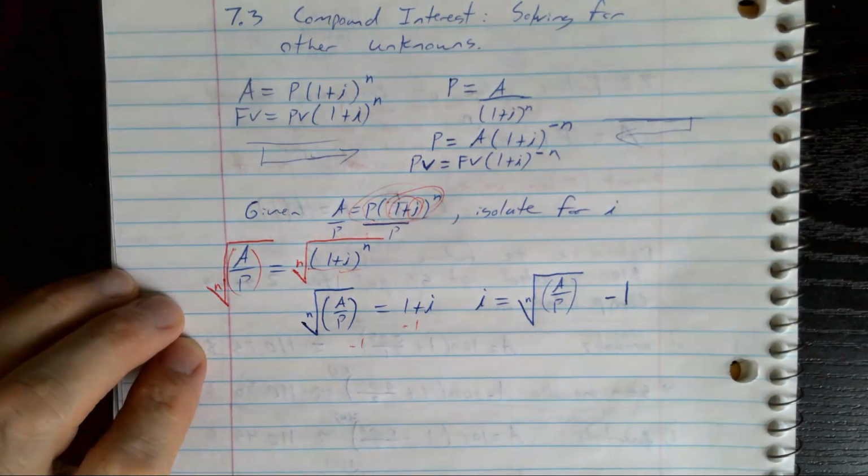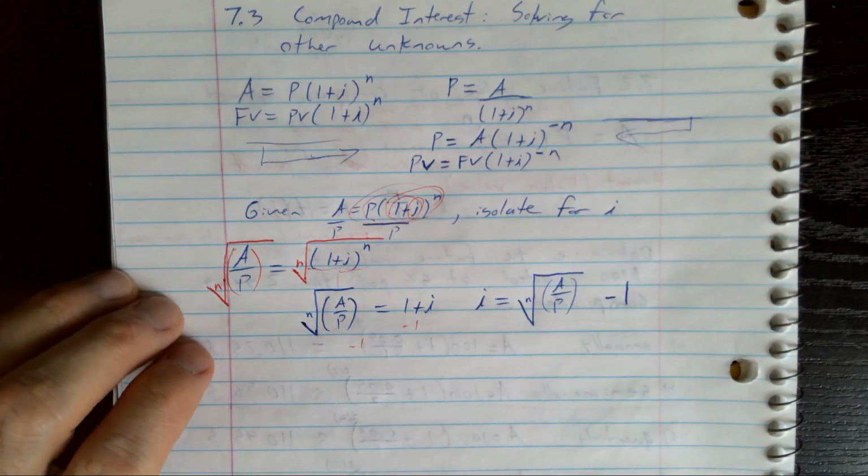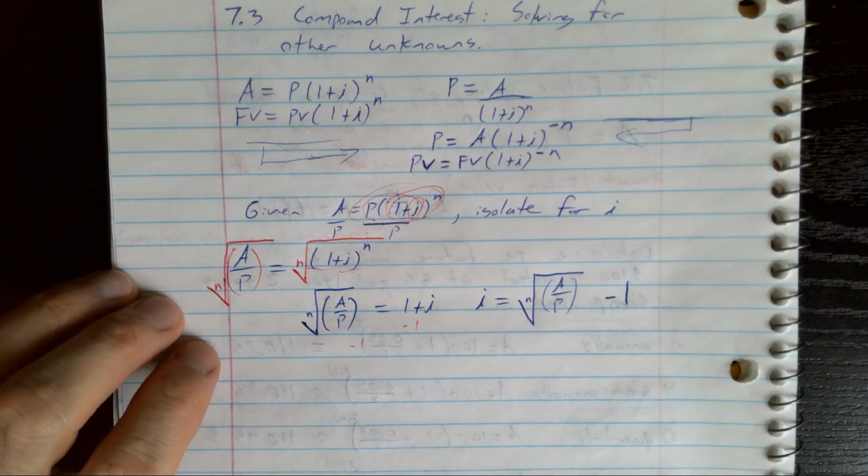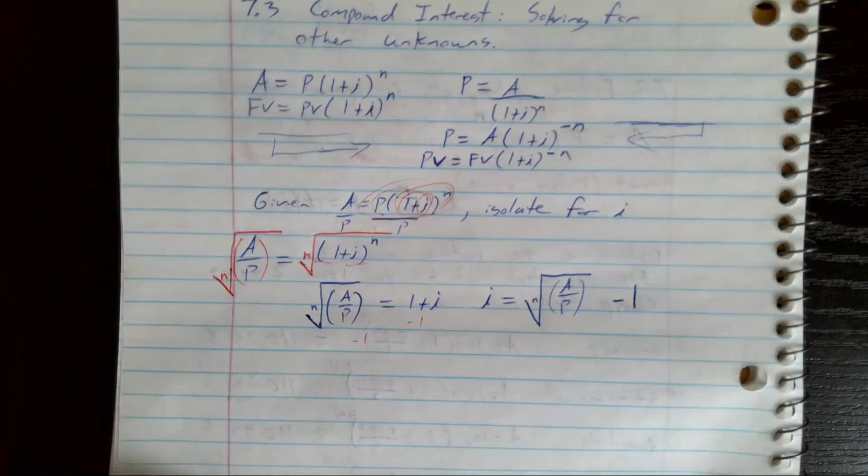Okay, let's write a word problem question here to help us realize that we don't need to memorize how to rearrange algebraically. We can rearrange numerically on the spot.